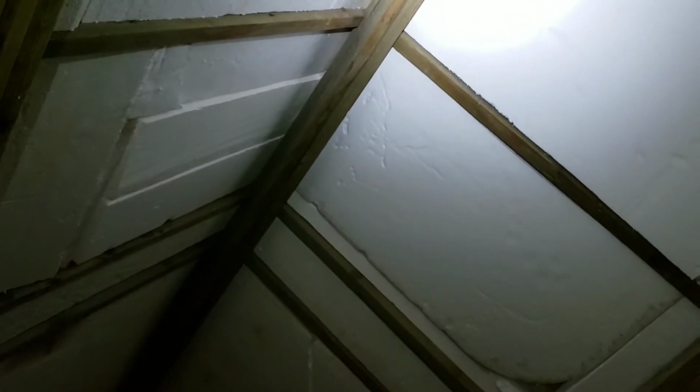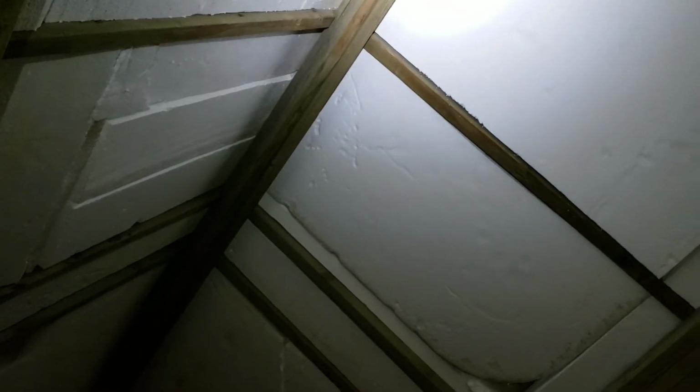But that's going to reduce the sound a lot and reduce the thermal flow as well. So I'm happy with it because it's done, because it's done and it was effective, and I'm looking forward to seeing how much of a difference that makes. And I know it'll be even better when I get the ceiling up.